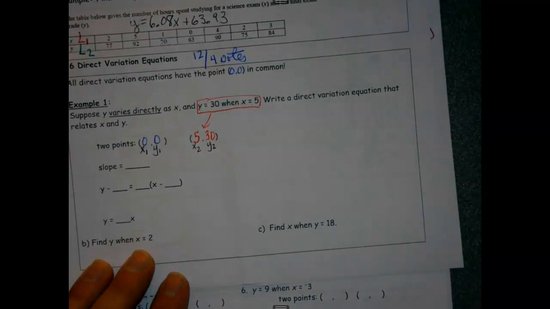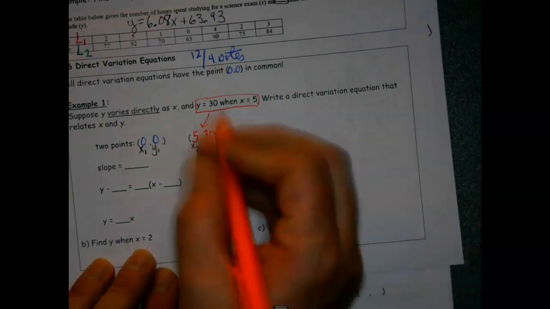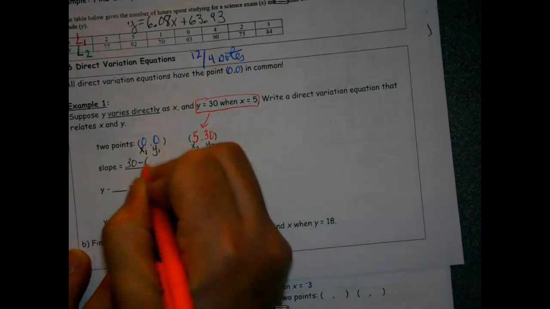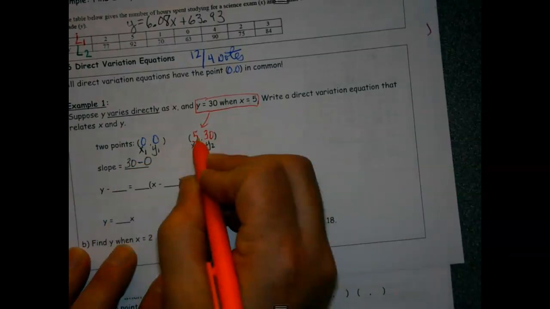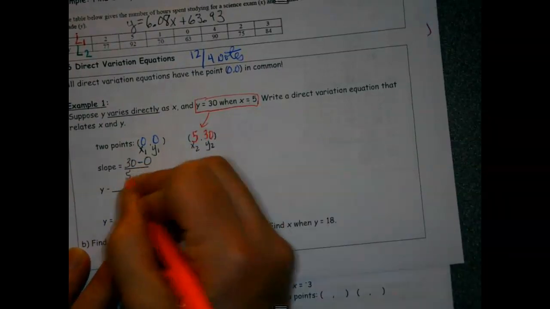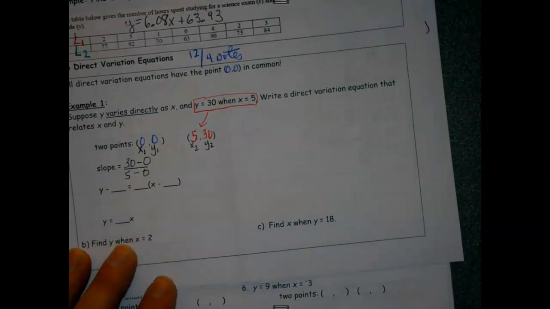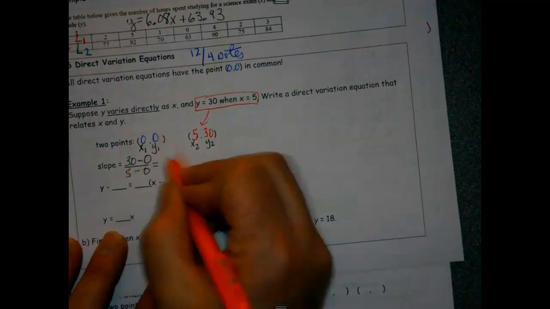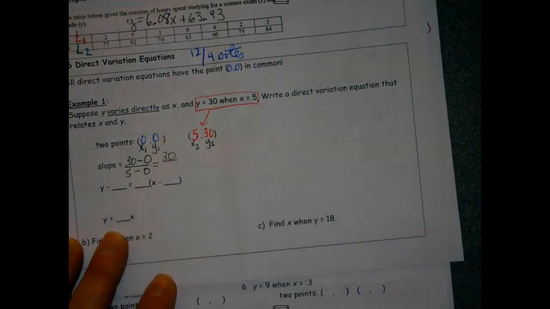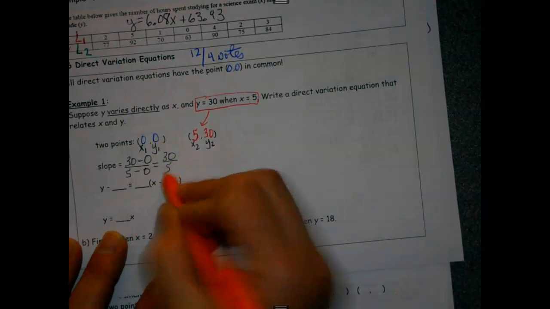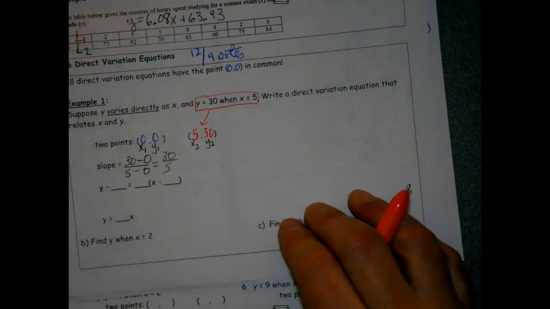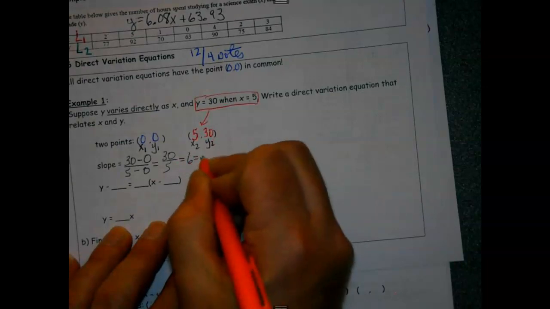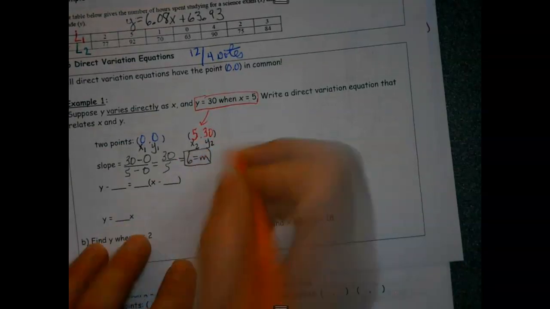So we can do the slope. So let's do this. y2 minus y1, and on the bottom, we got x2 minus x1. And the lovely thing again about 0 is 30 minus 0 is just 30. I didn't have to really do much. 5 minus 0 is 5. What's 30 divided by 5? 6. So I got my slope.